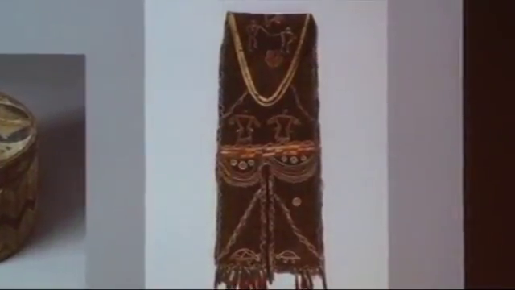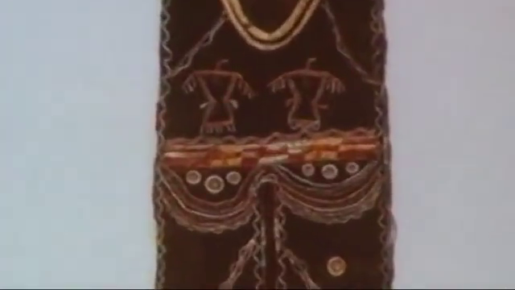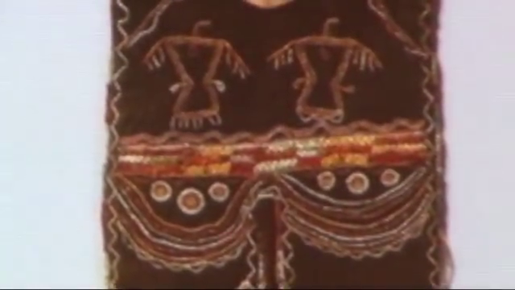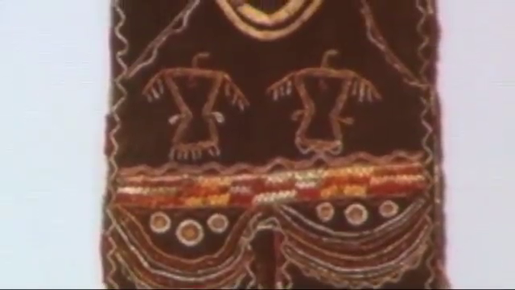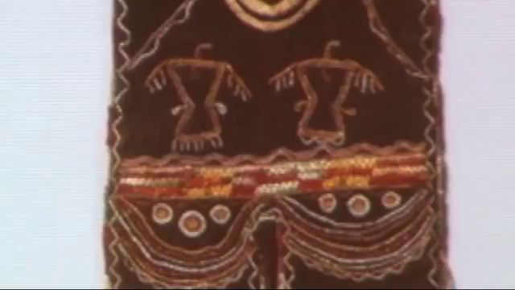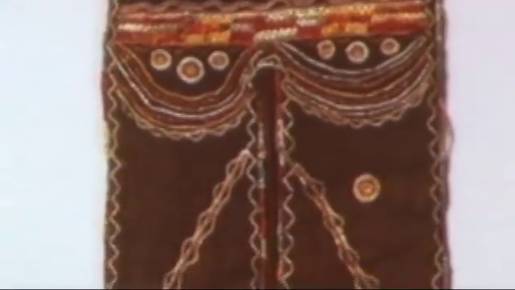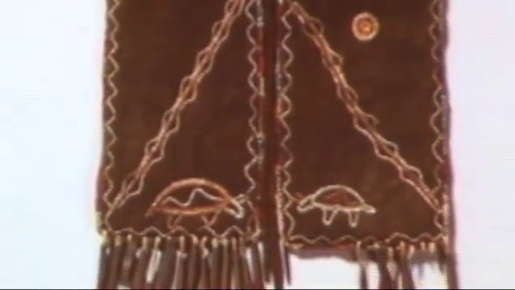Everything below that broad band of quill work, you see the split in the design? That also represents two rectangular tabs that hang down, quite possibly representing a highly stylized animal skin. Very, very stylized. But this is a belt pouch.